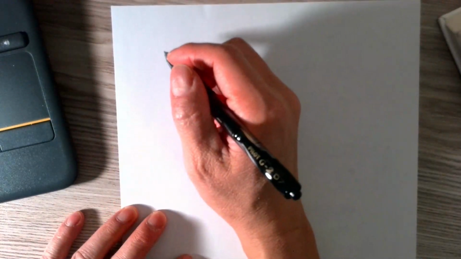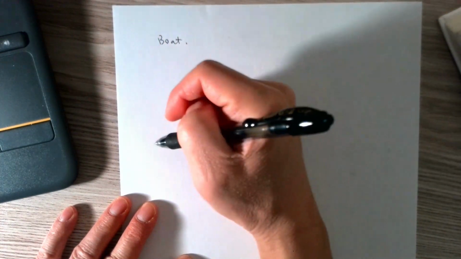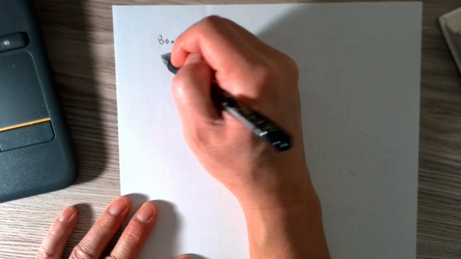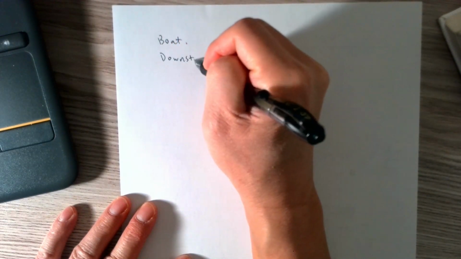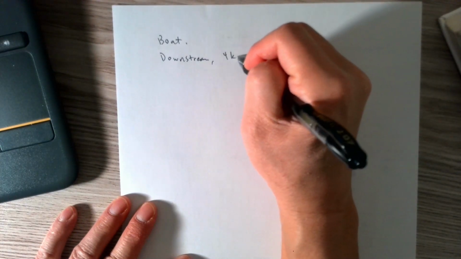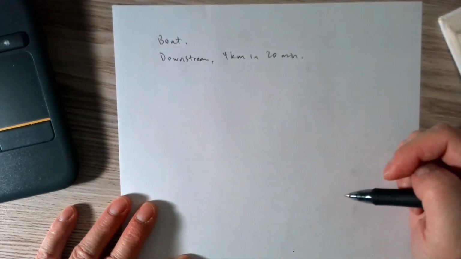Okay, now I'm going to do one boat problem. Okay, so the boat problem. We have a boat, and downstream, that means with the current, the boat goes 4 kilometers in 20 minutes.